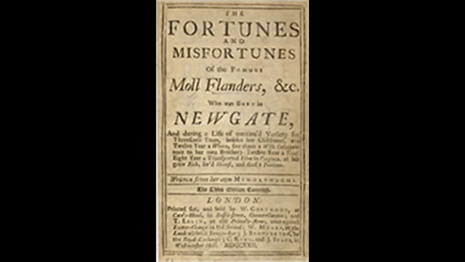Daniel Defoe had already become famous with his novel Robinson Crusoe in 1719, and Moll Flanders was published in 1722. And this novel is based partially on the life of Moll King, a London criminal whom Defoe met while visiting Newgate Prison.